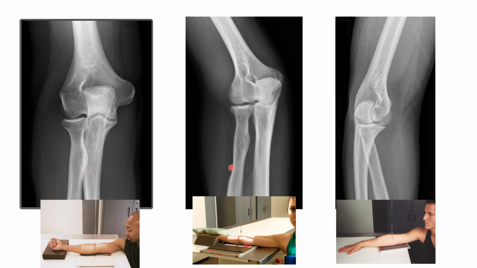Now looking at the next image we have here, this patient is in an externally rotated arm, which is our external or lateral oblique position. So the arm was rotated, the patient's thumb is rotating out away from their body, in a lateral rotational movement. We call that a lateral rotation, or an external rotation, rotating out externally away from the body.